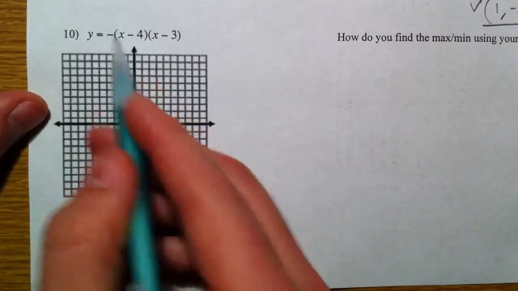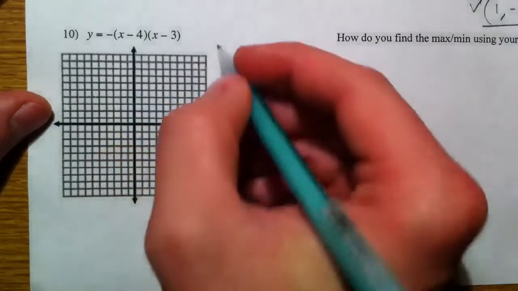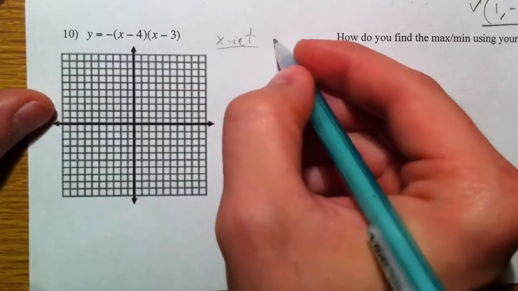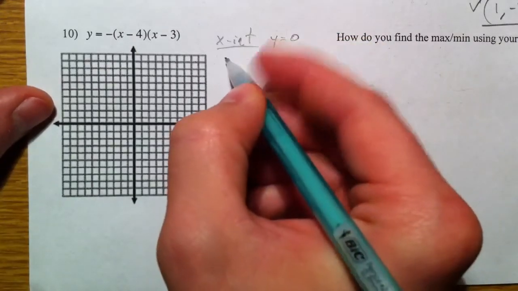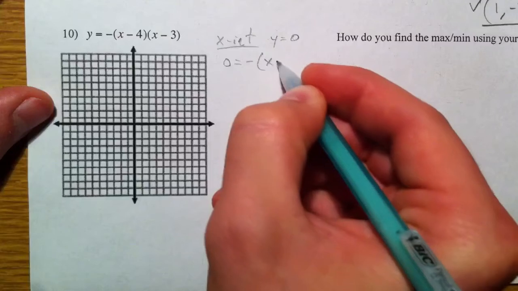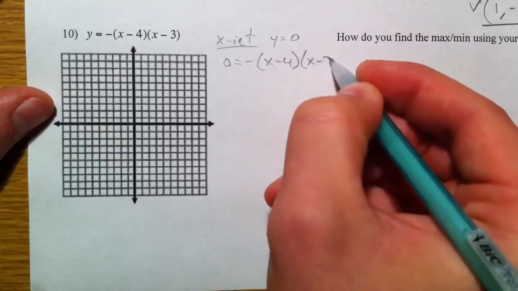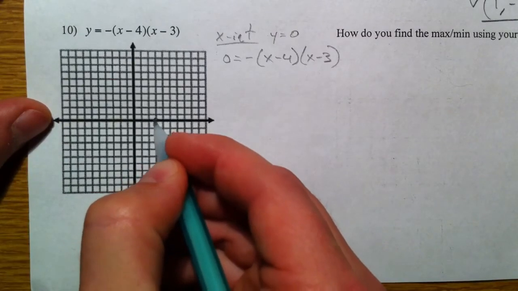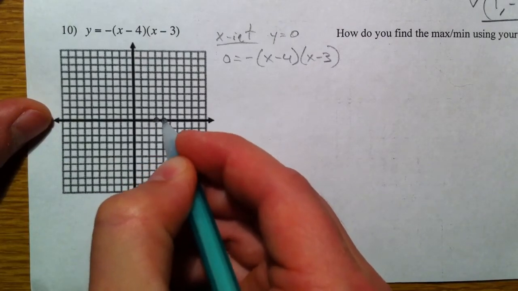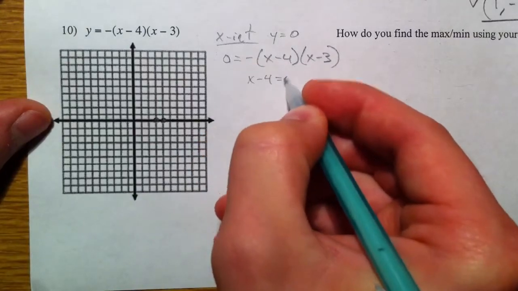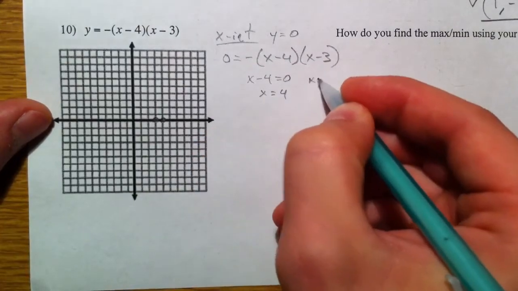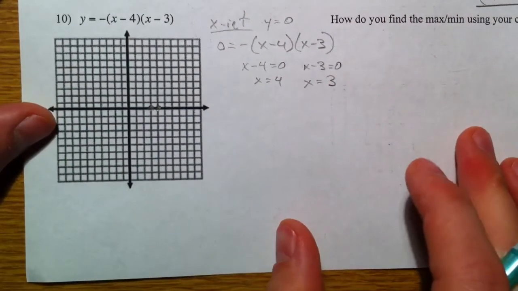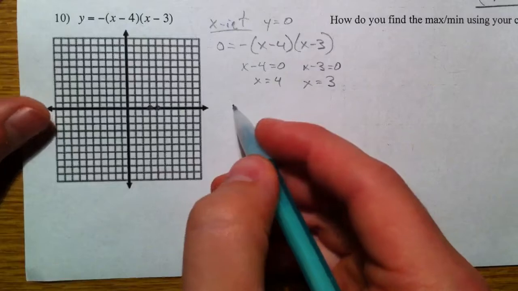So this is factored form, so it's intercepts. The x-intercept is very easy to find in this case. y equals 0. So 3, 4. x minus 4 equals 0, x equals 4. x minus 3 equals 0, x equals 3. So those are our two x-intercepts.